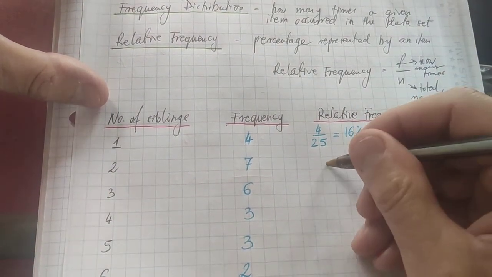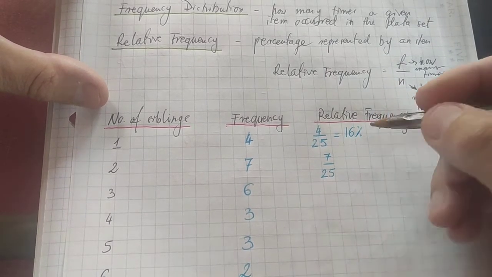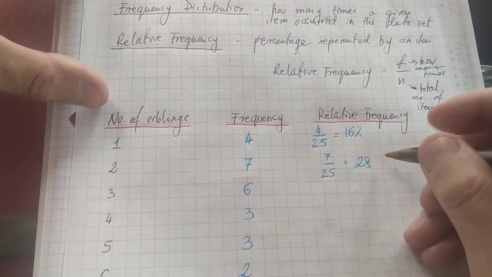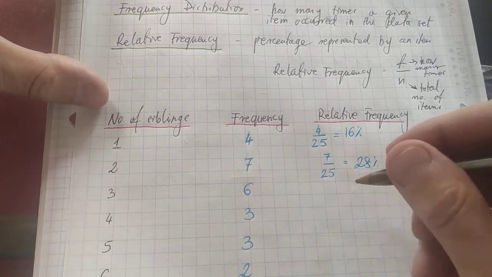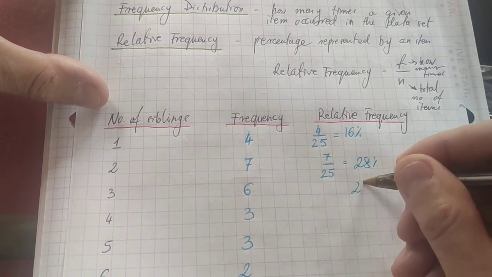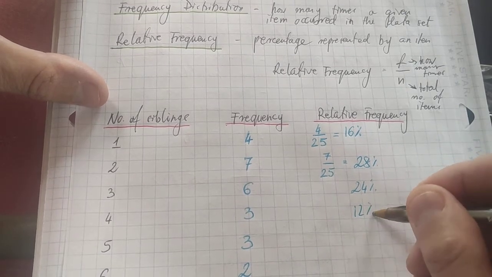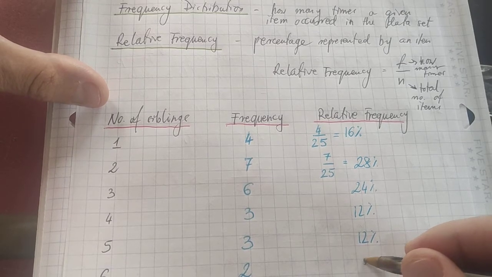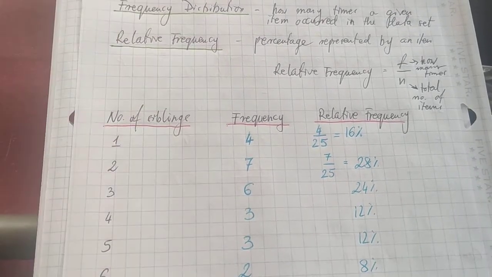So here I have 7 over 25. So that's 28%. And then we keep going, right? 6 over 25. So that would be 24%. And then 12%. Okay, etc. And then 8% is the last frequency.